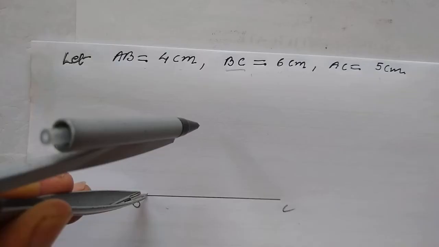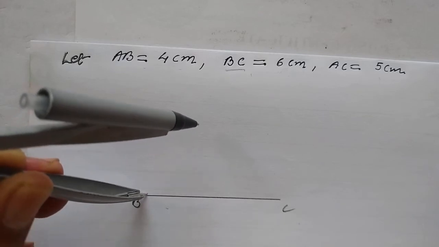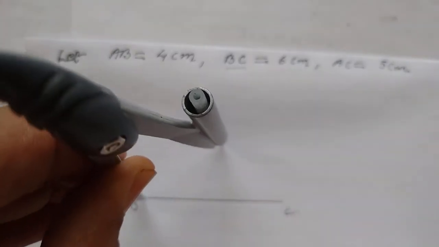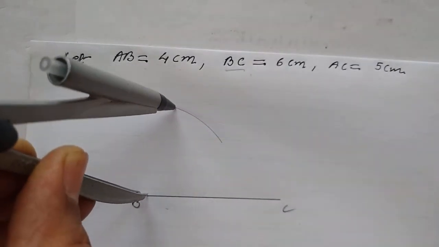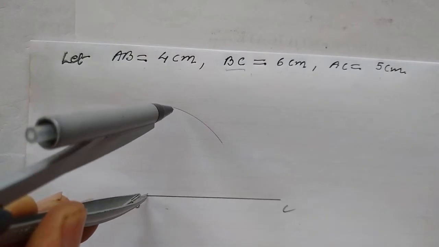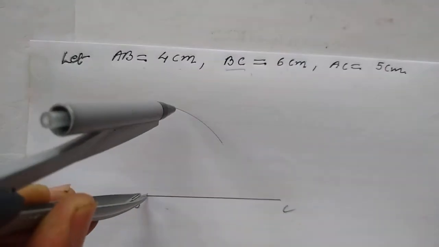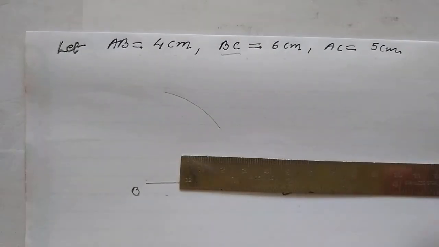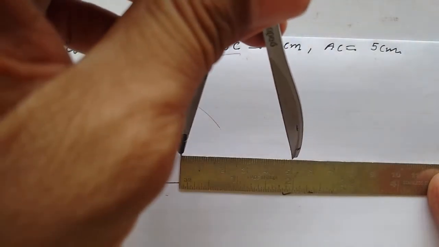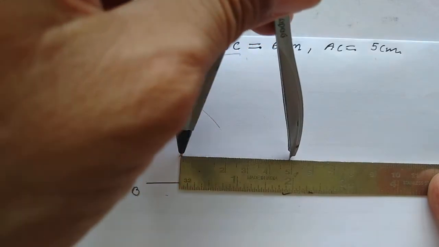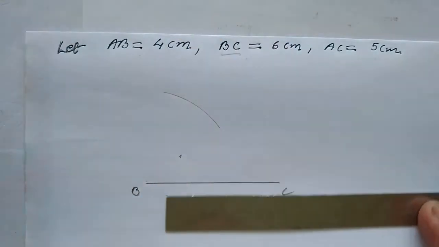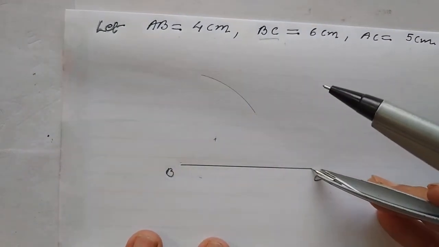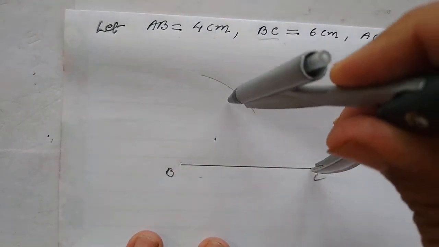Put the metal point on B and draw one arc this way. Radius is 4 centimeter. Now take radius 5 centimeter. Now from C, put the metal point on C and draw an arc.